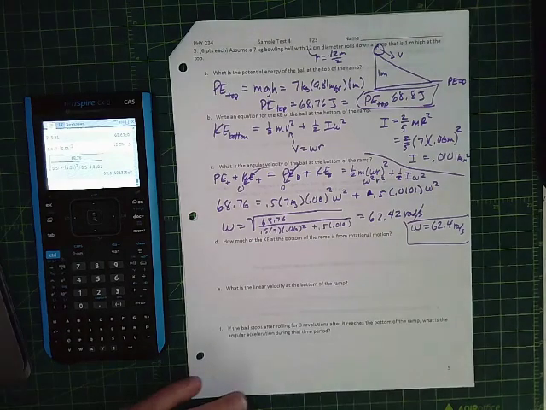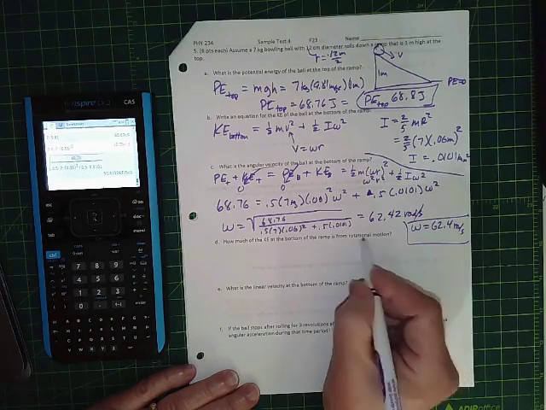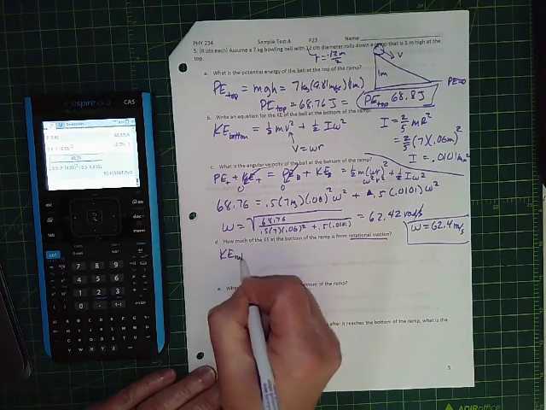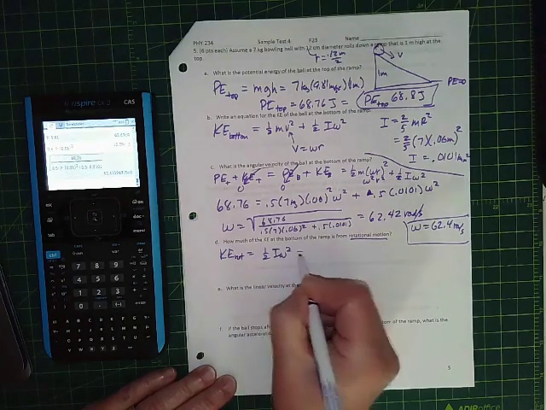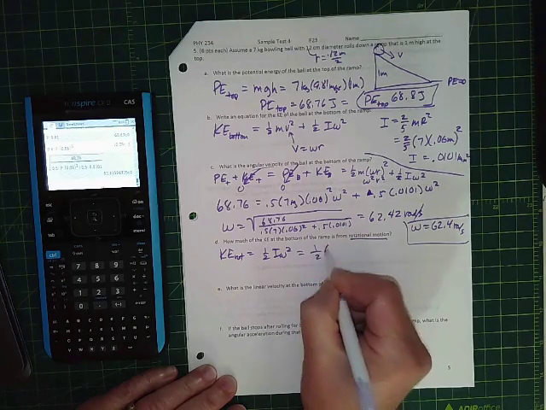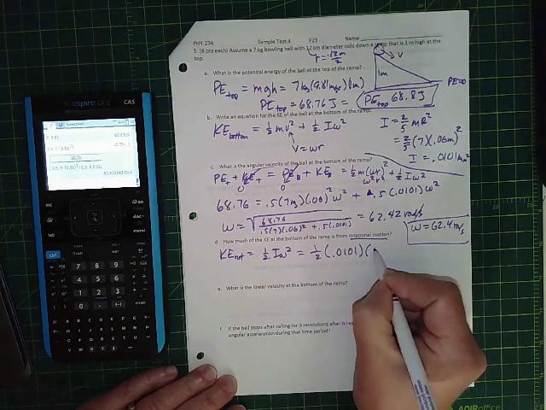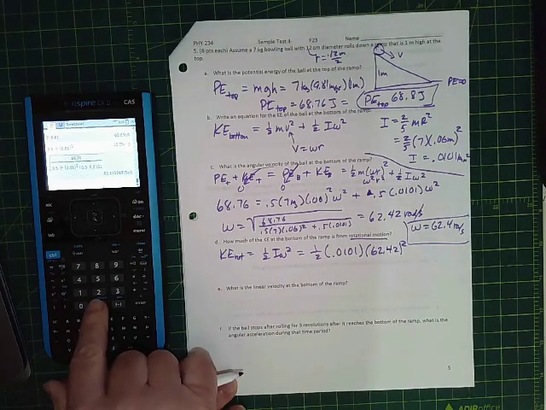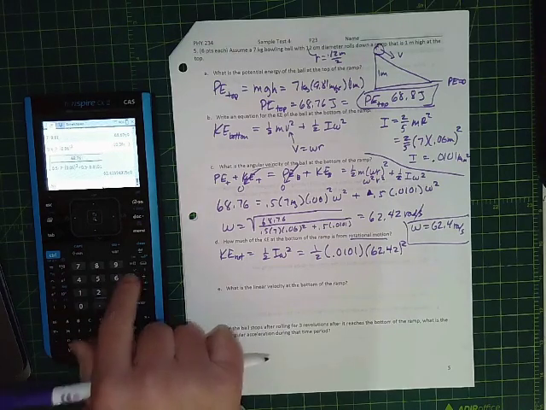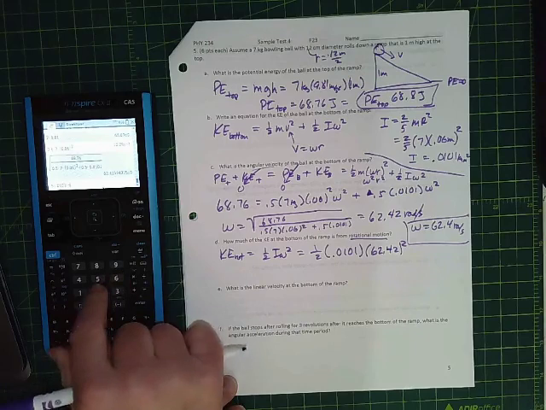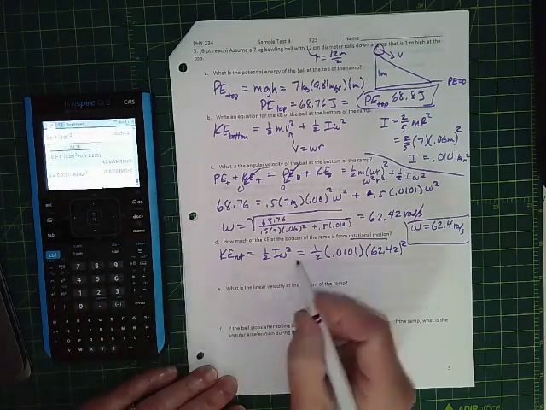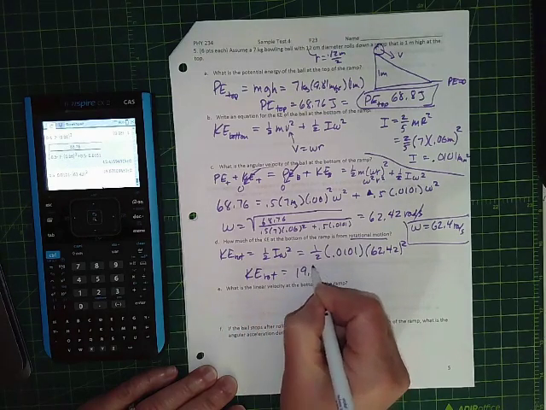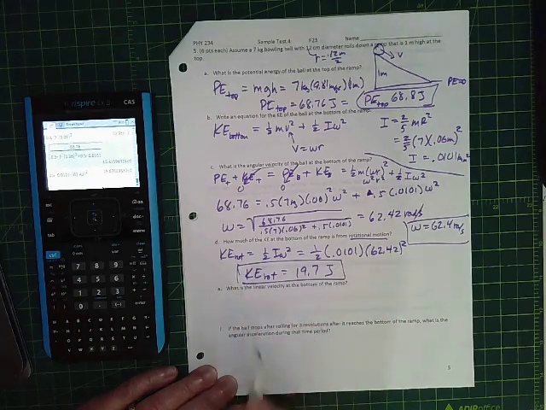All right, keep going. How much of the kinetic energy at the bottom of the ramp is from rotational motion? So that's the omega part. So KE rotational is just the 1/2 I omega squared, which is just 1/2 of 0.0101 times 62.42 squared. So KE rotational is 19.7 joules, according to my calculation.